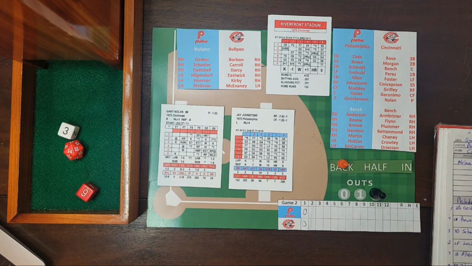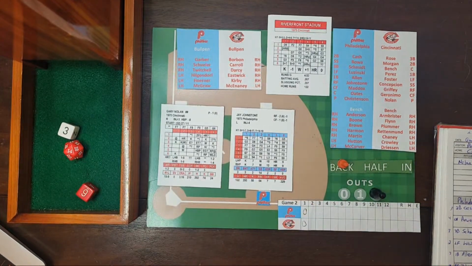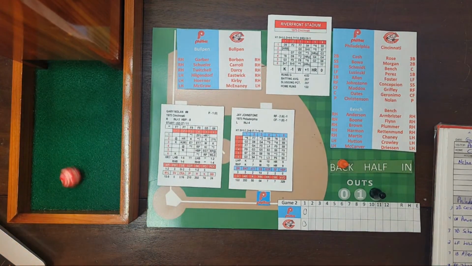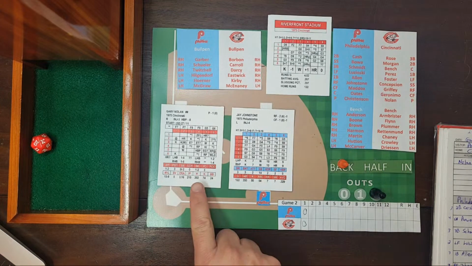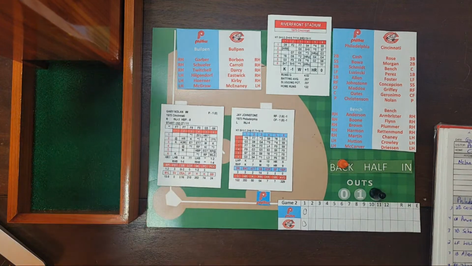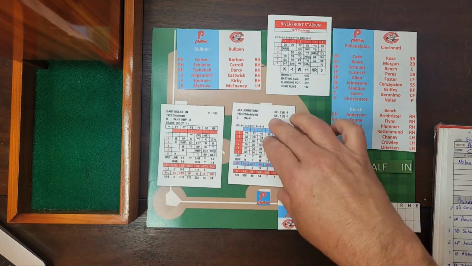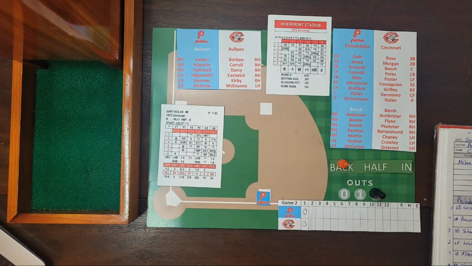6-3, single to right field for Jay Johnstone, a 2-out single for Mr. Johnstone. 2-out single, and let's see, Johnstone has an attempt of 2. And 20, chance for a balk on a 1 or a 2, or a pickoff on a 3. Anything else, nothing happens. That's a 12, so Johnstone gets back, no problems.